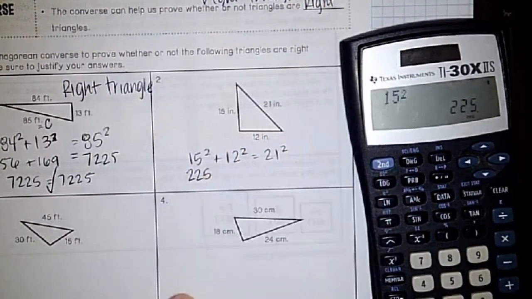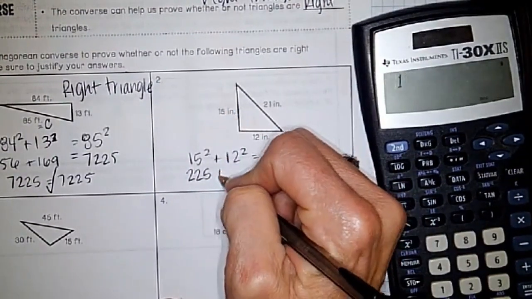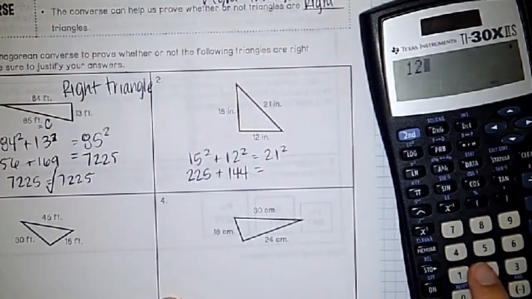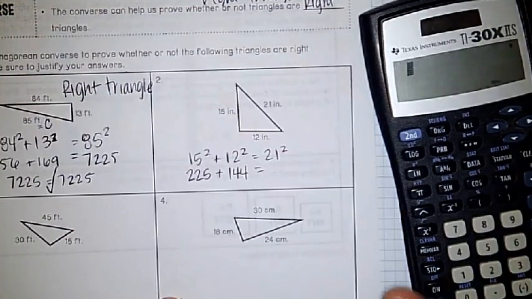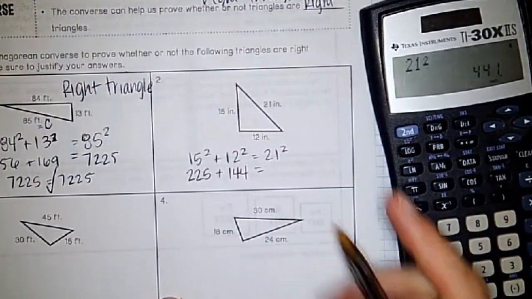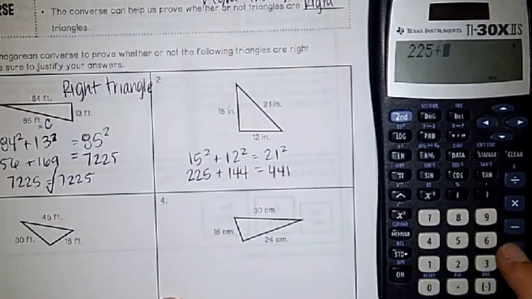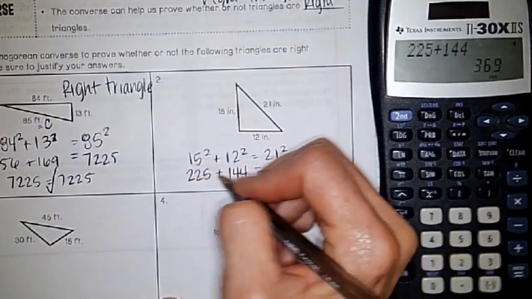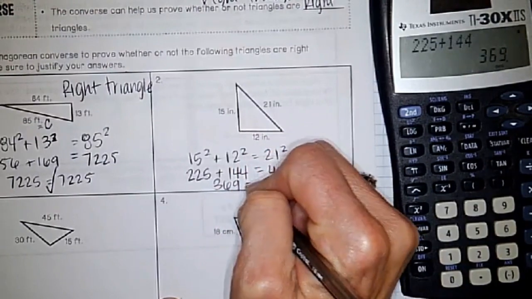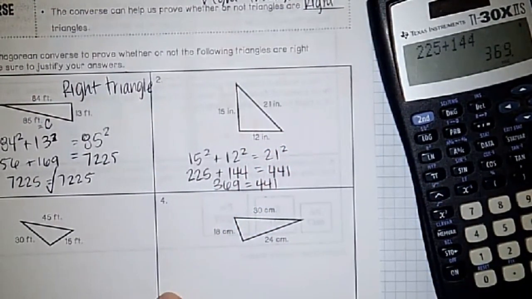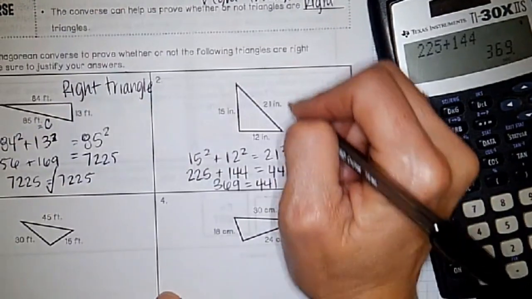What's 21 squared? 225 plus 144, 369. Does 369 equal 441? Class, yes or no? No. So it is not a right triangle.